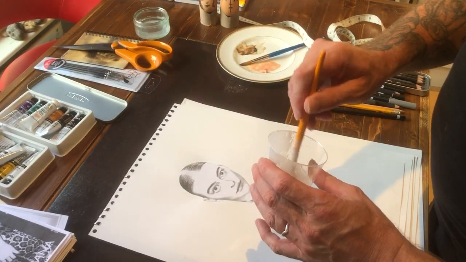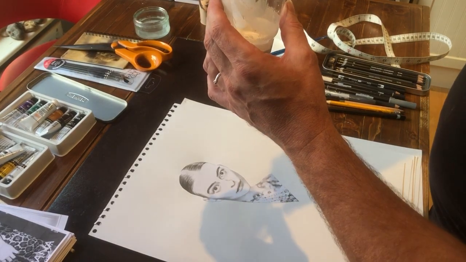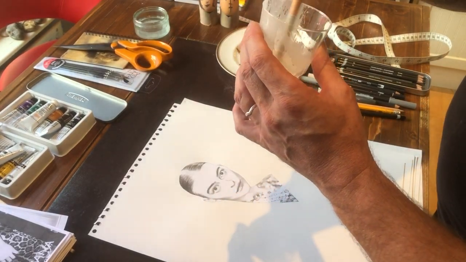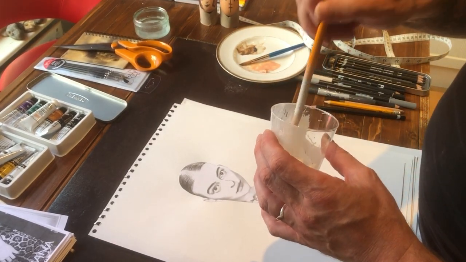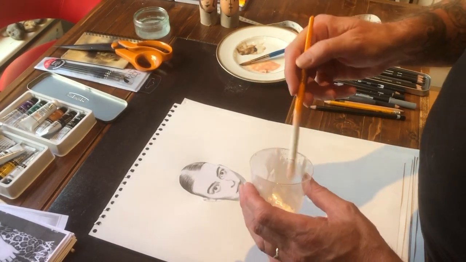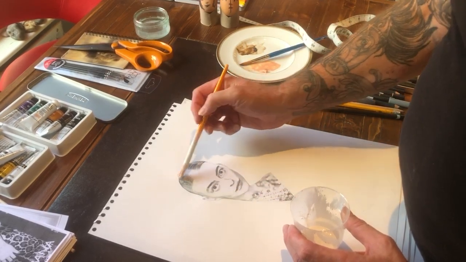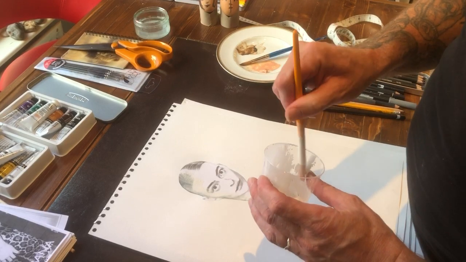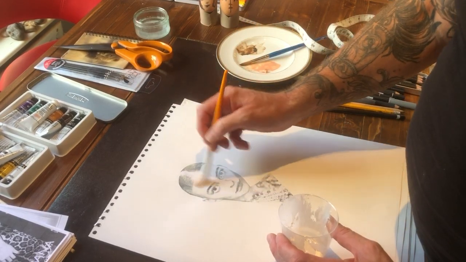and then using a very, you see how watery that is? It's a very watery white water and acrylic paint mix. Now it's important to use acrylic paint because we're going to knock back the photocopy till you can hardly see it, and that then gives you a kind of template for drawing onto.